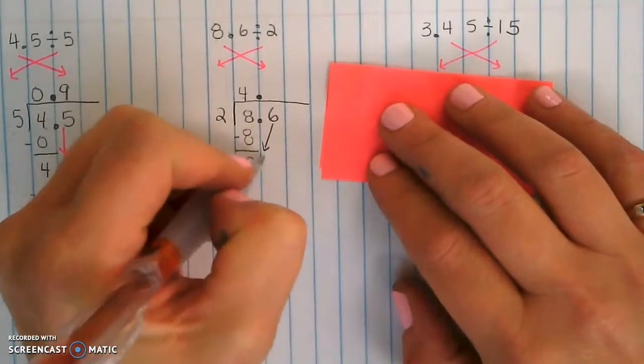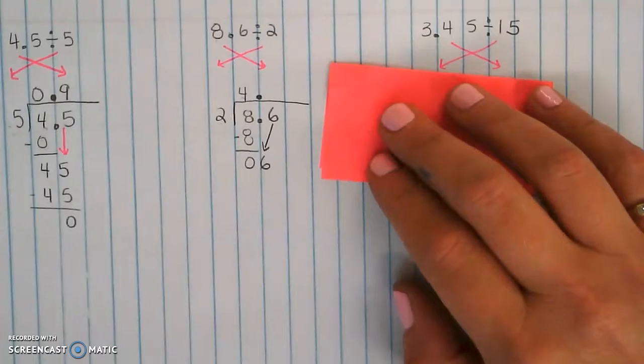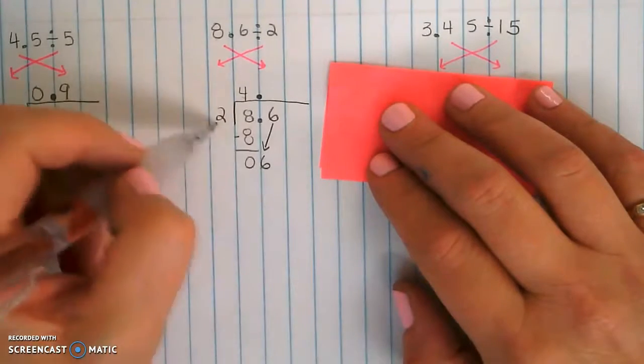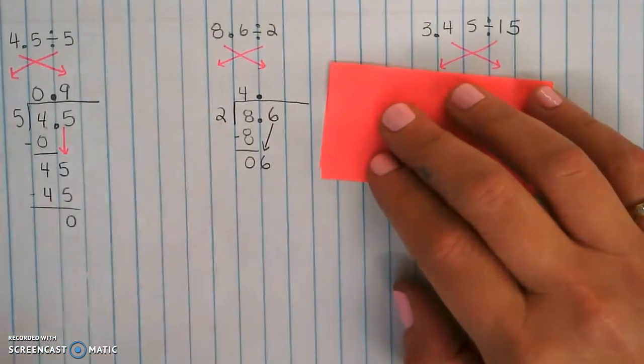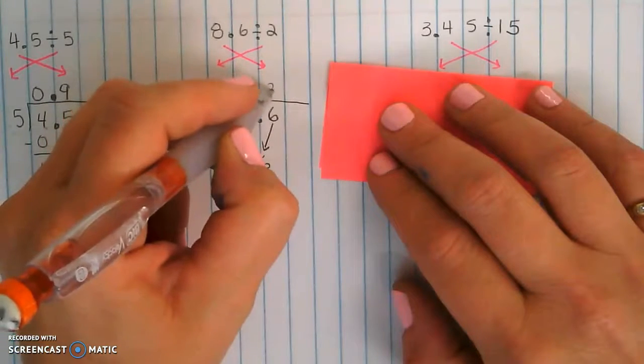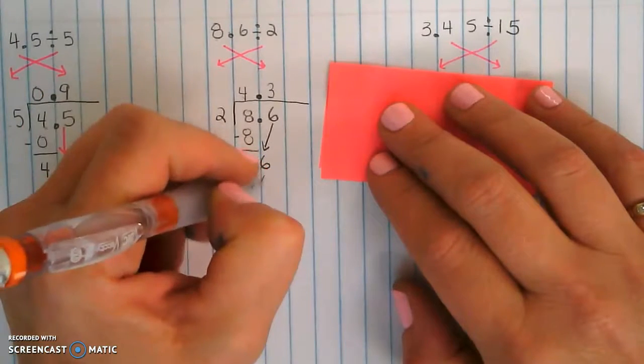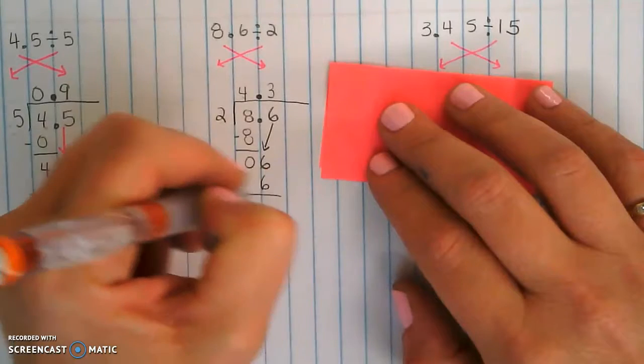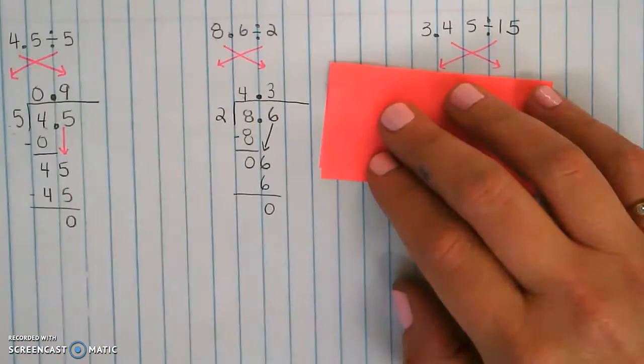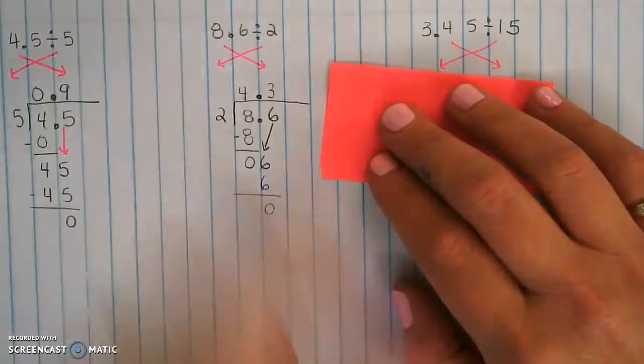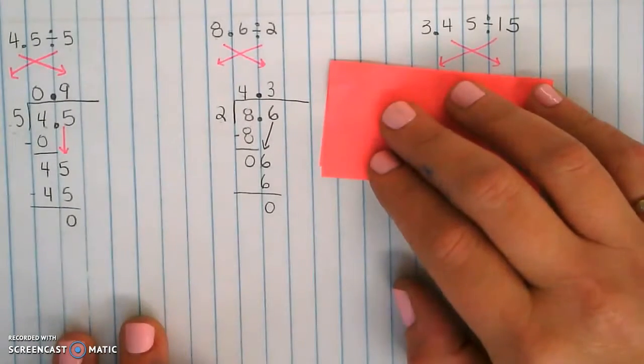And now I can drag down the next digit, which is a 6. So how many times can I take 2 away from 6? And the answer to that is 3. 3 times 2 is 6. 6 minus 6 is 0. So we're done. There's nothing else we need to do with that problem.